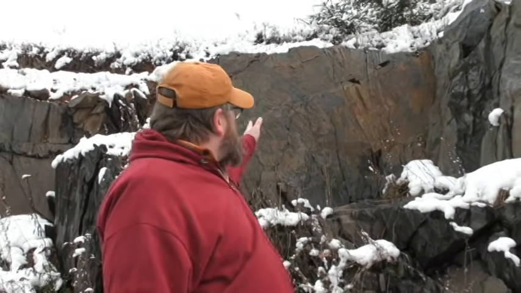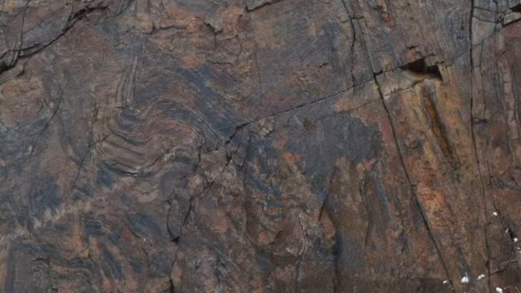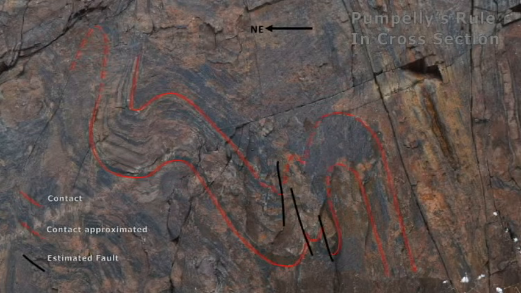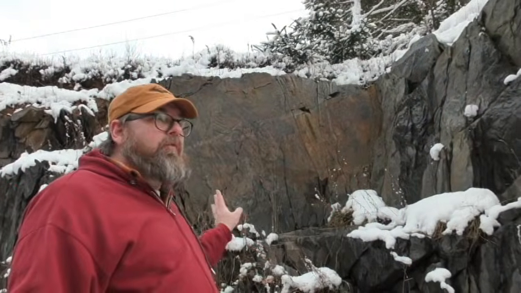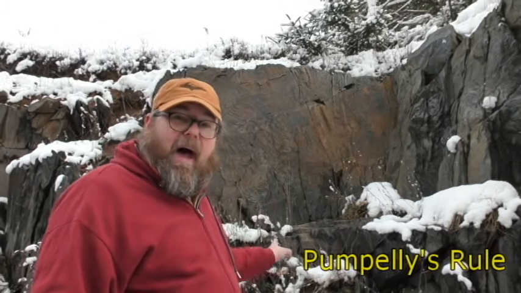But what you see up here, this fold, and I've studied this before and looked at this before, this is an expression of what we call Pumpelly's rule. You see the way the folds form in the slate.